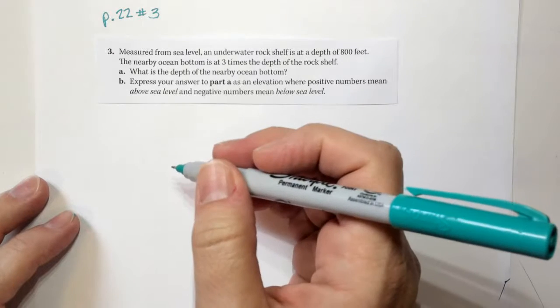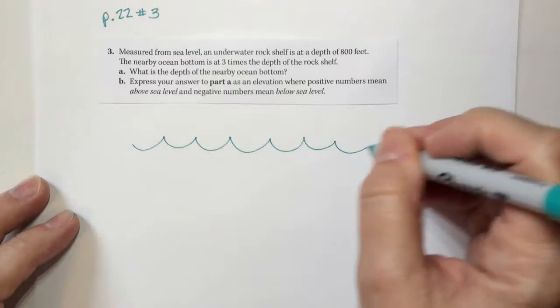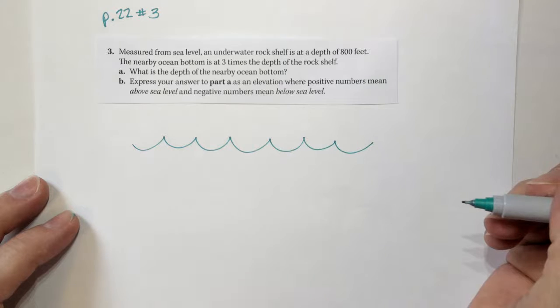Okay, so first of all, I'm going to picture this in my mind. So I'm thinking about an ocean. It says underwater, measured from sea level.